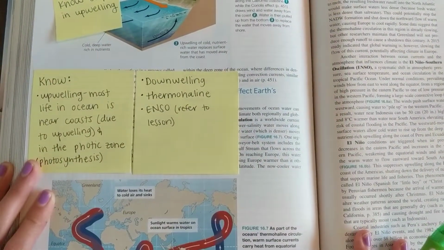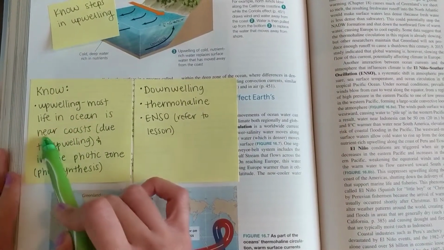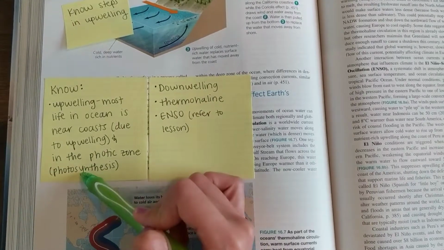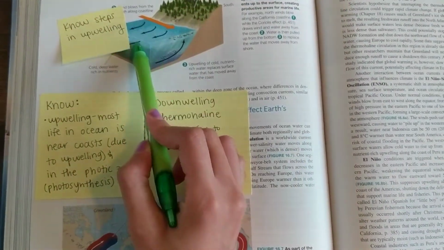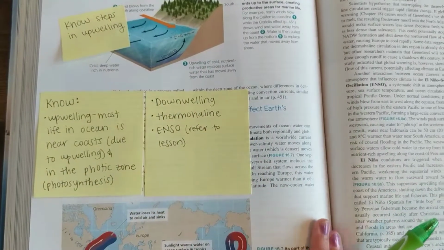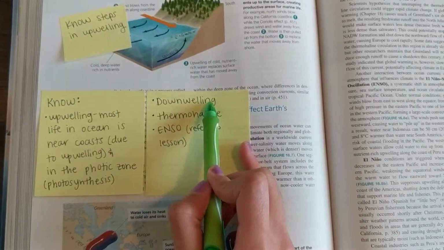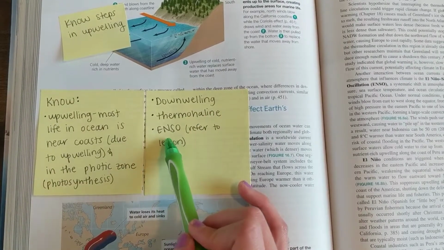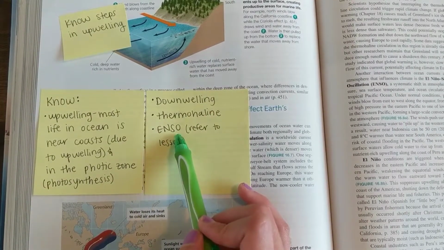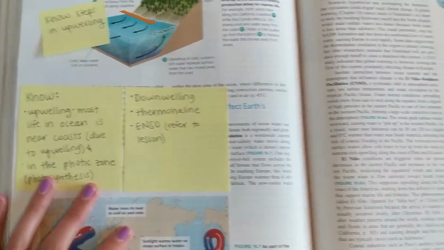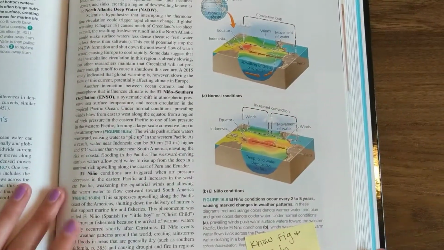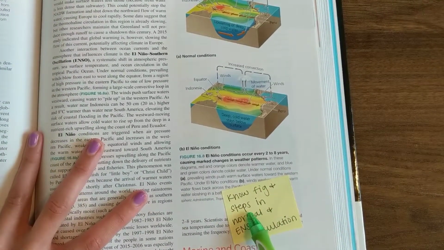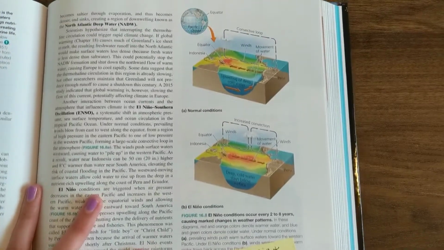And know that most life in the ocean is near the coasts due to upwelling and in the photic zone because of photosynthesis. And the photic zone is where light can reach. Also know downwelling is the opposite of upwelling. And then thermohaline and ENSO. ENSO is El Nino Southern Oscillation, so refer to our lesson on that. On page 423, know the figure and the steps in normal conditions and ENSO circulation.